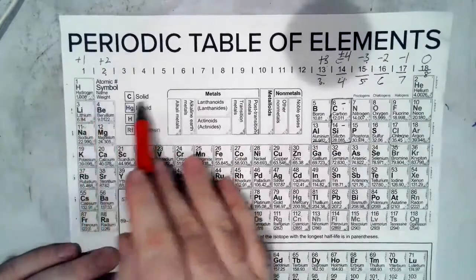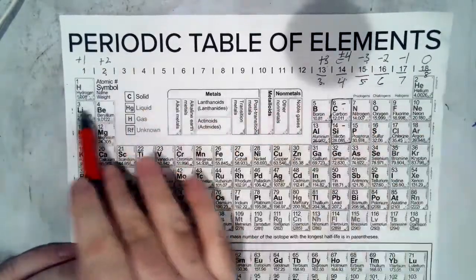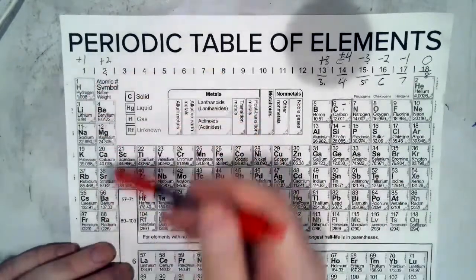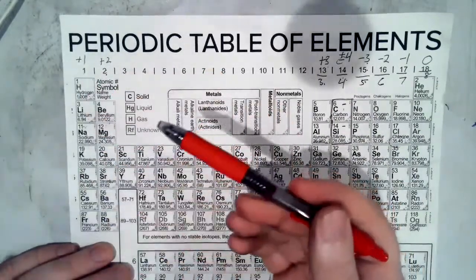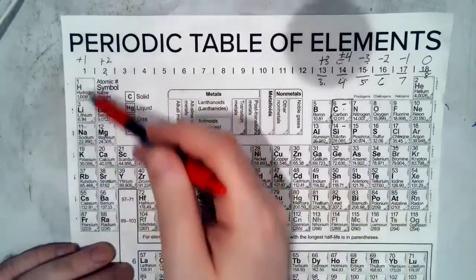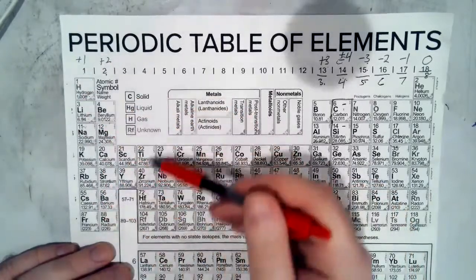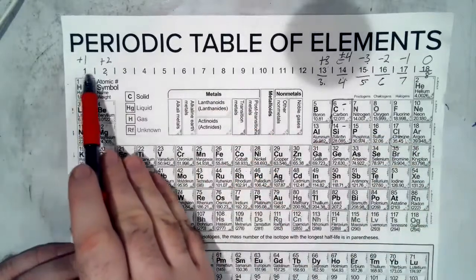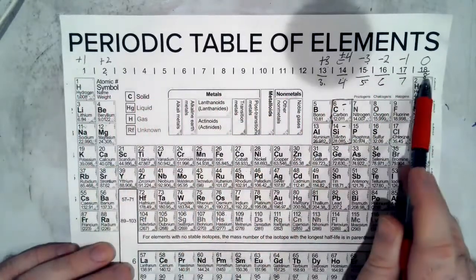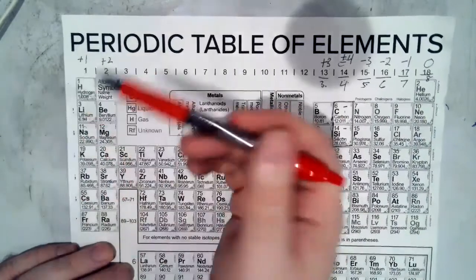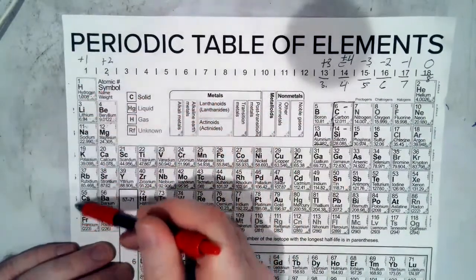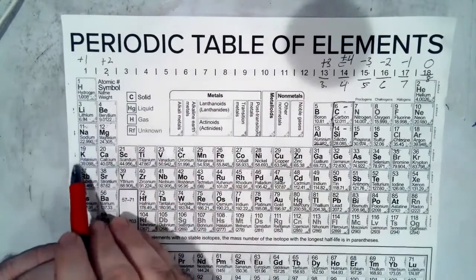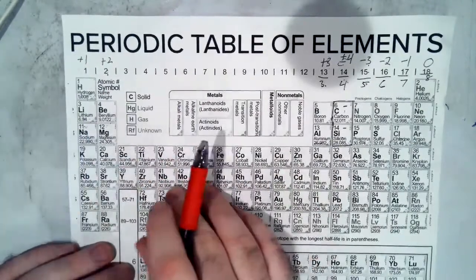So we have rows that go left to right, and we have columns, sometimes called groups, sometimes called families, that go up and down, right? This whole thing here. And of course, on the top here, we have the numbers of those columns, and what got cut off in my printer is the numbers that are supposed to be on the sides there. But this is row 1, row 2, row 3, row 4, and so on.